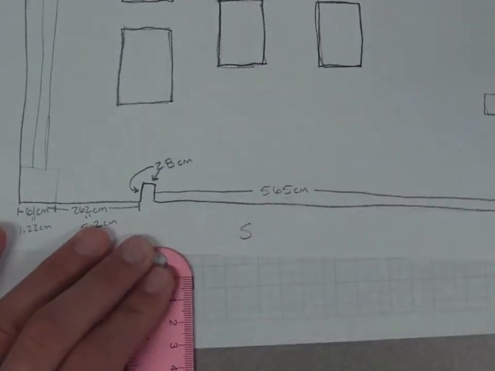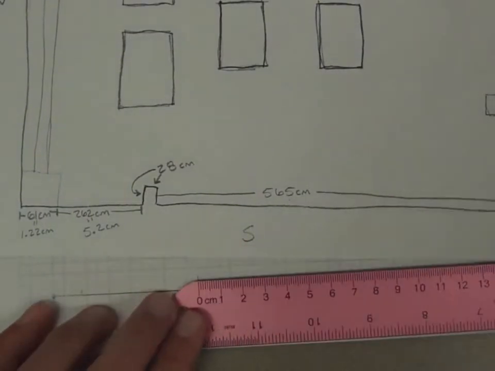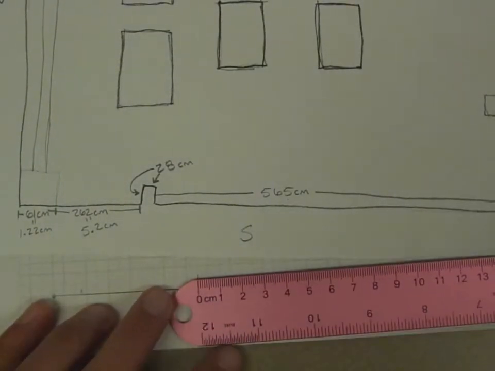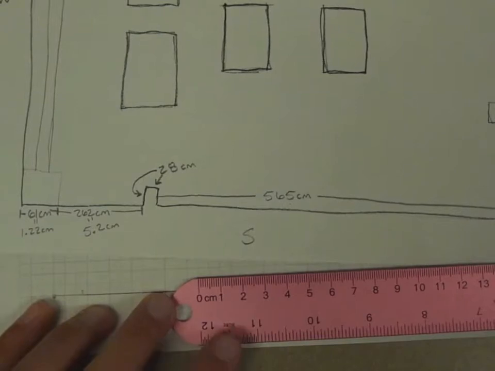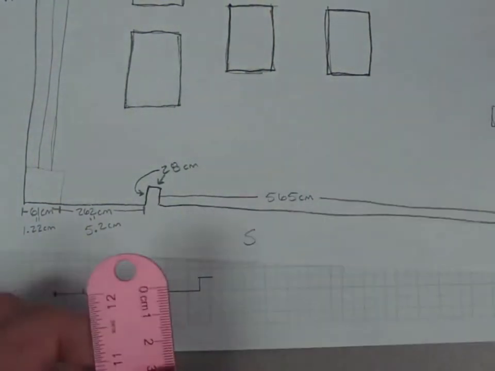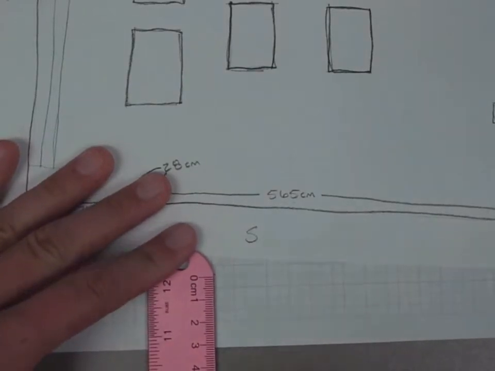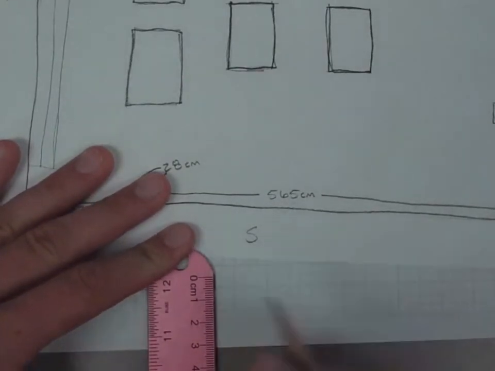And then I know it's going to be the same thing going over, so instead of 28, it's going to be another 0.6 going over. Okay, try to make it as straight and as even as you can. And then another 0.6 down. Okay, should look like that.